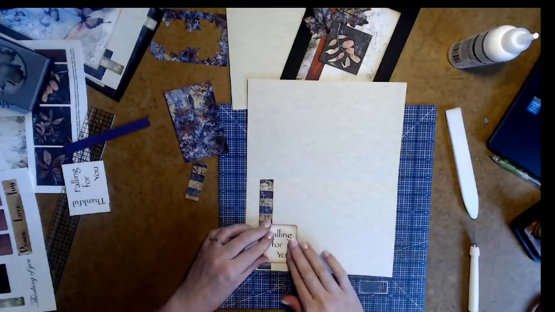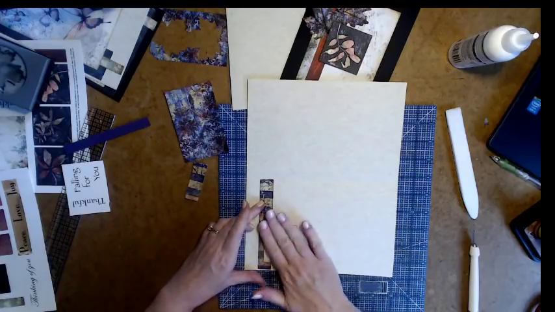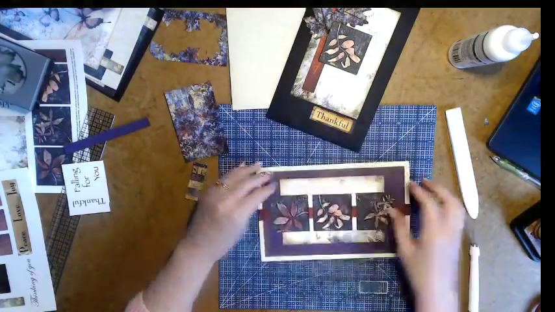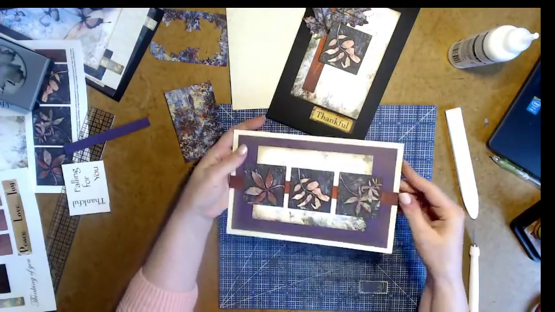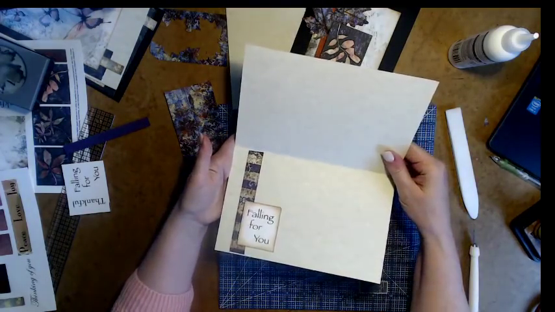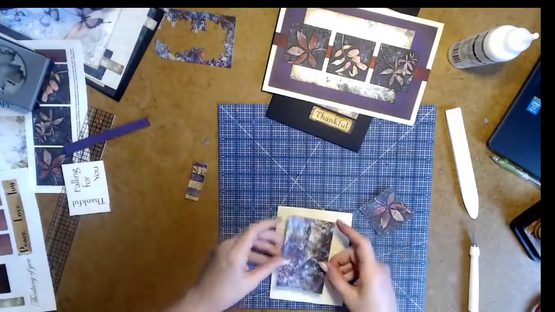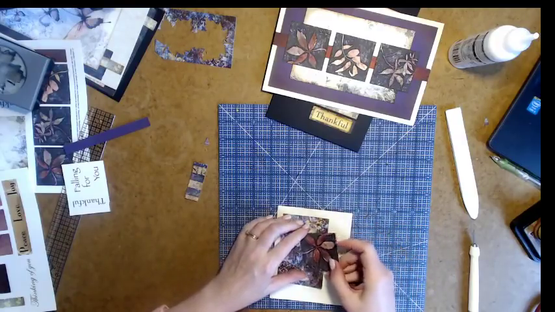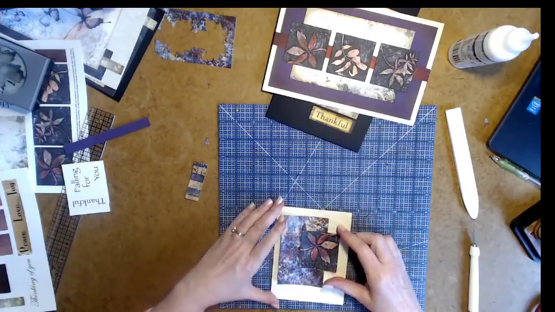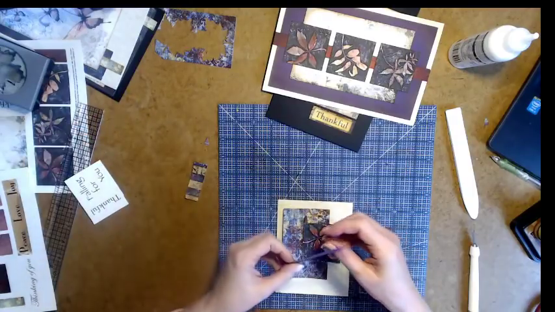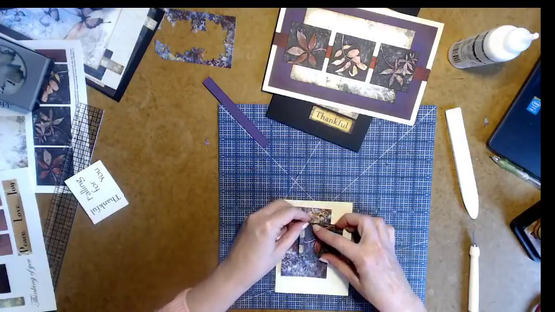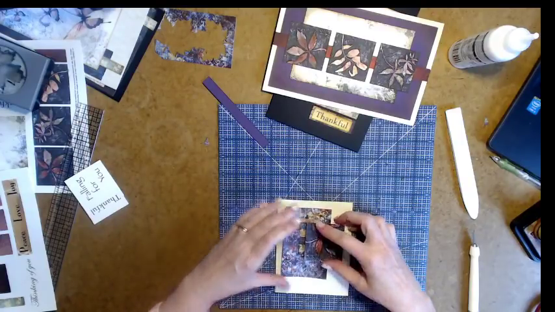And obviously you can mix and match your words and stuff from different cards. So there's another one, falling for you. And let's take our little card with some of our leftover pieces. So we have this guy, so we can put that on there. Have this guy right there. That piece kind of tuck back behind it.